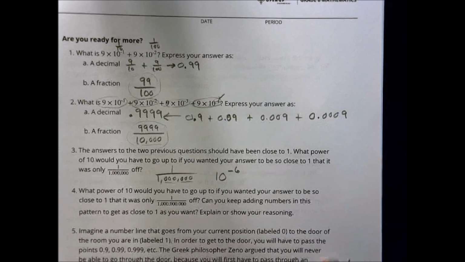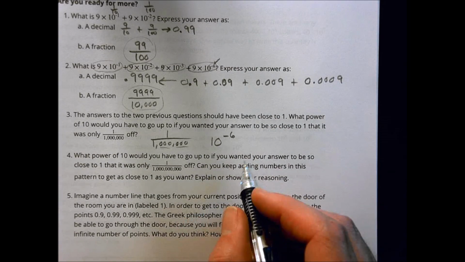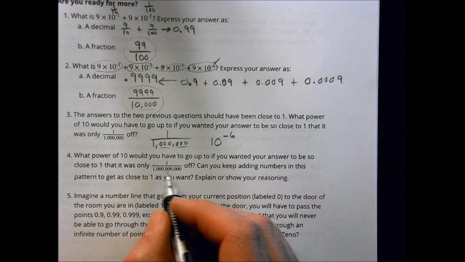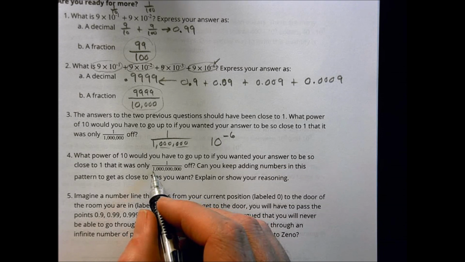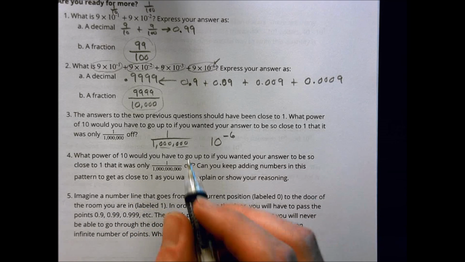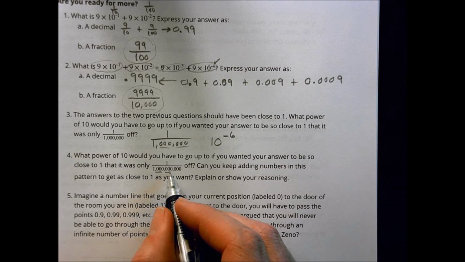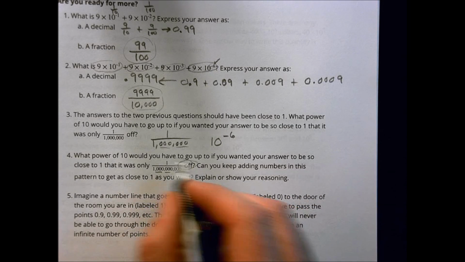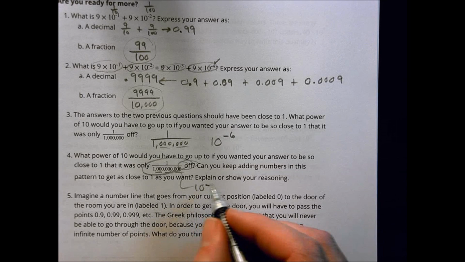What power of 10 would you have to go up to if you wanted your answer to be so close to 1 that it was only 1/1,000,000,000th off? Well, again, that's a billionth, which has 9 zeros. We're talking about, in this case, doing 10 to the negative 9th.